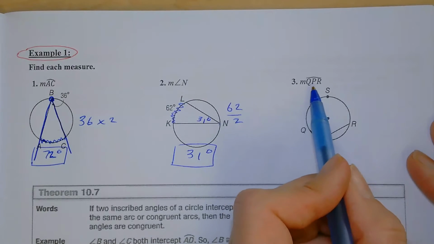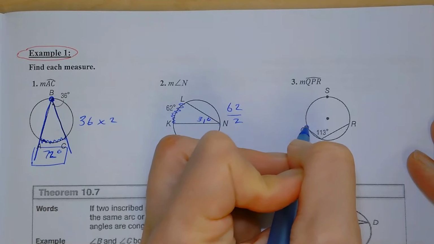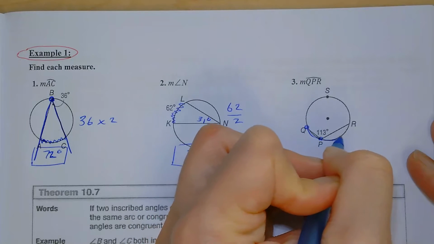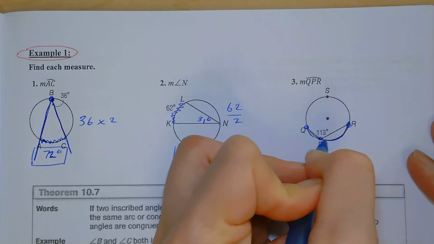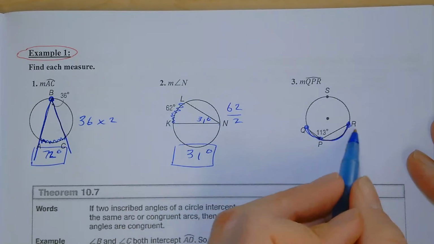And finally, QPR. Okay, this is the major arc that starts at Q and goes from P and ends at R. Well, it's not so major. I guess they use 3 letters on a minor. Okay, so that is the arc down here.